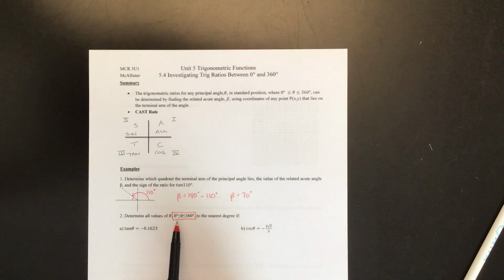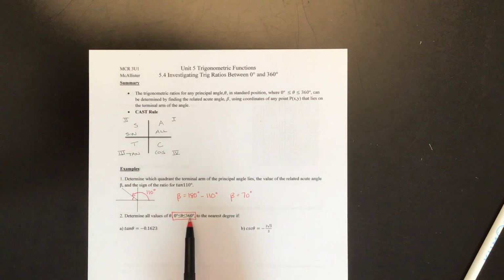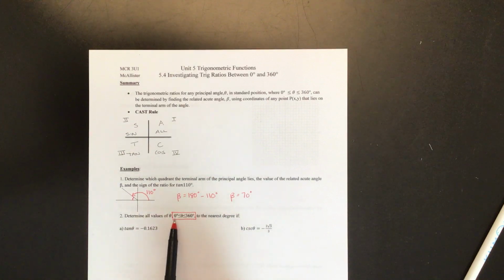If they just want you in the second quadrant, it would be 90 and 180. If they want the third quadrant, it would be 180, 270. Because our limits are between 0 and 360, we're looking at all 4 quadrants. So tan theta equals negative 0.1623.